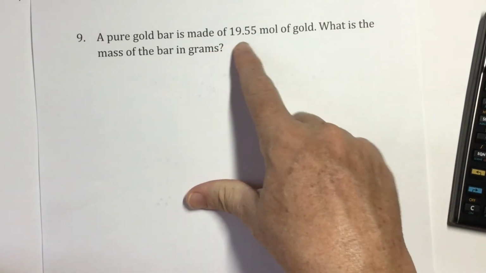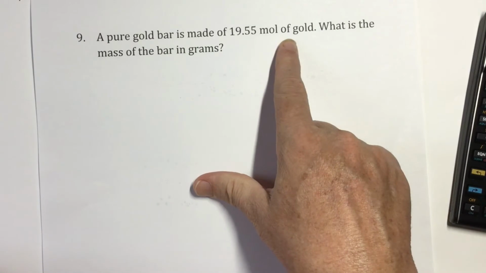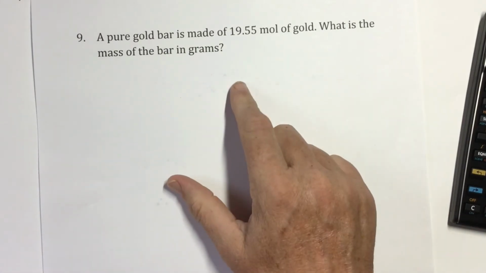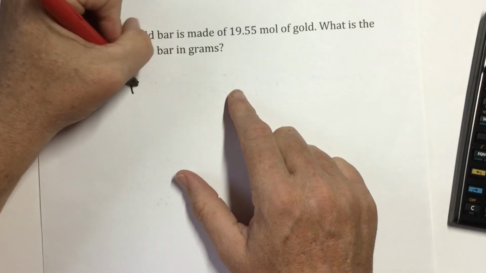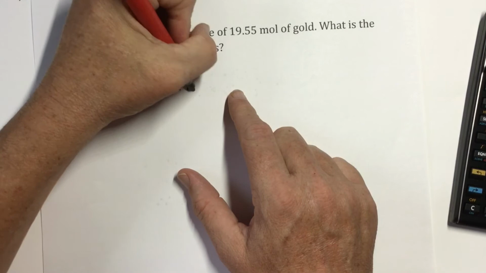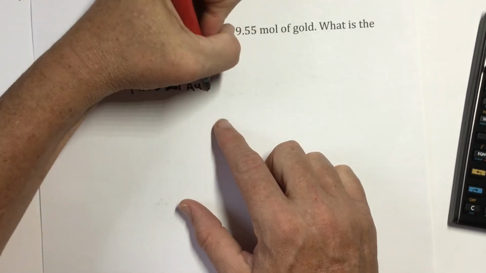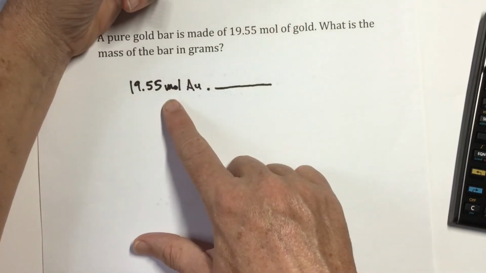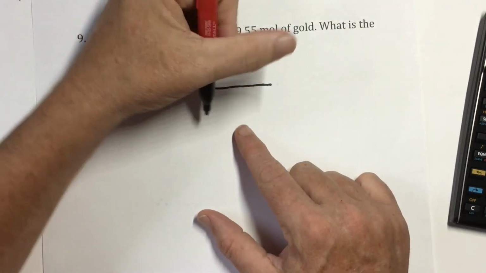A pure gold bar is made of 19.55 moles of gold. What is the mass of the bar in grams? Alrighty. Well, 19.55 moles of Au. I just want to convert that to grams. So how many grams of gold are in a mole of gold?